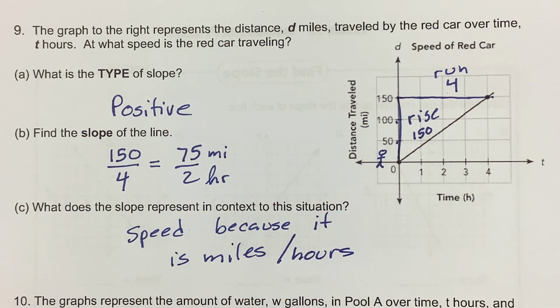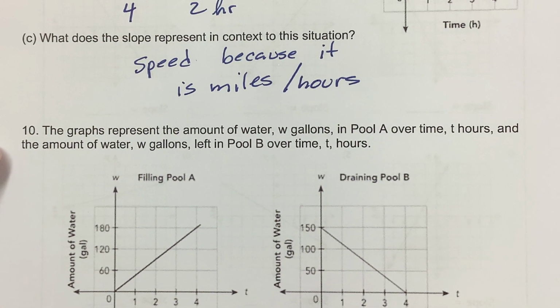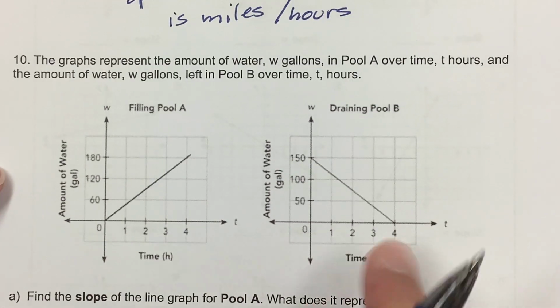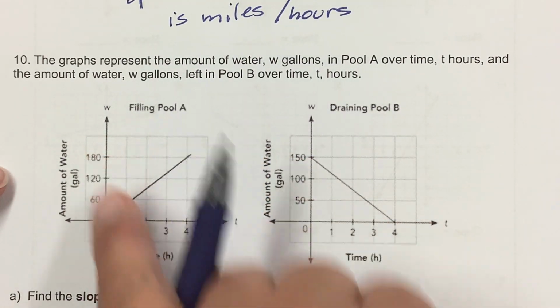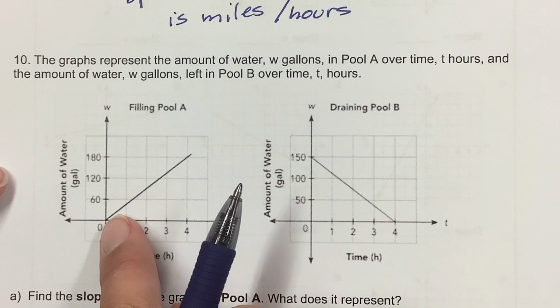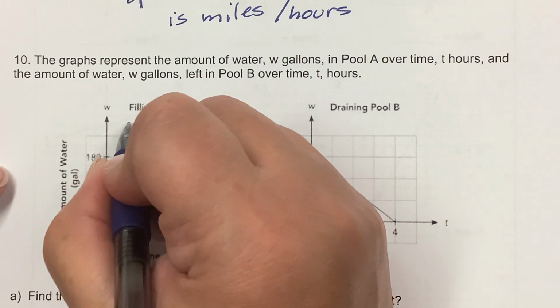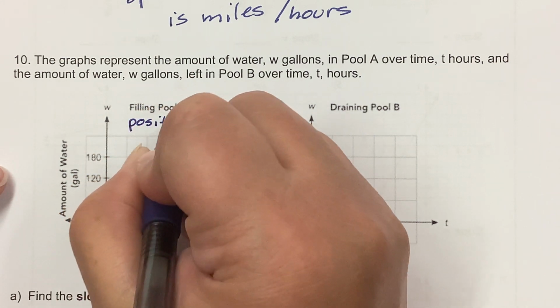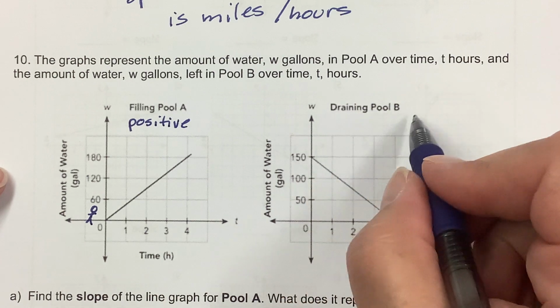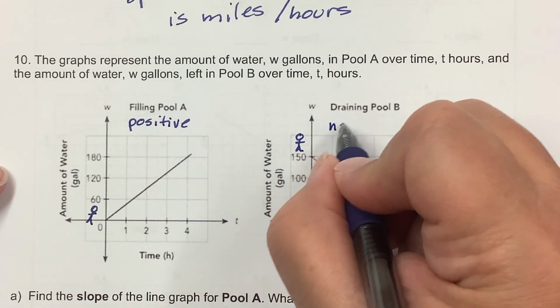All right, these graphs represent the amount of water, well, that makes sense, gallons in pool A over time, t hours, and the amount of water, gallons, in pool B over t hours. Okay, so again, looking here, this is counting by 60s, but the time is ones. Now this one's counting by 50s, and the time is 1. Let's draw our little guy. If he's going up, this is a positive slope, which makes sense because it says they're filling the pool. Now this is draining the pool. Here's Lefty, and he's going down. That's negative.